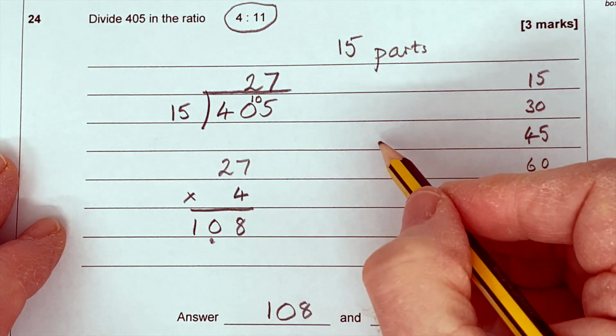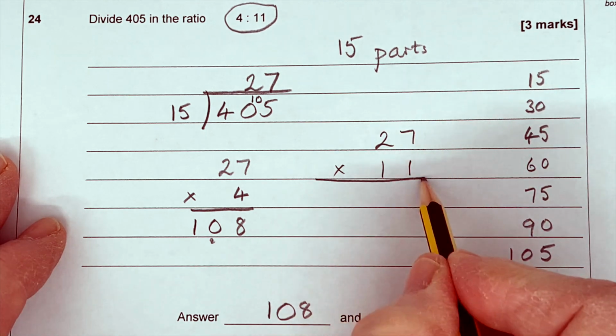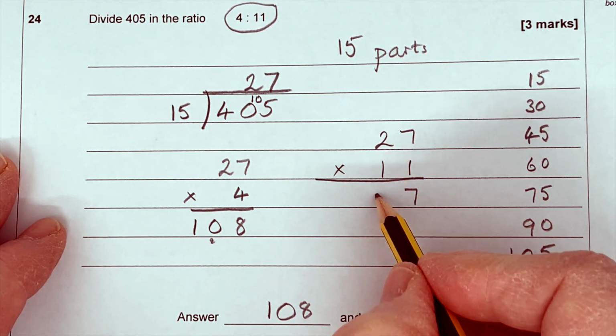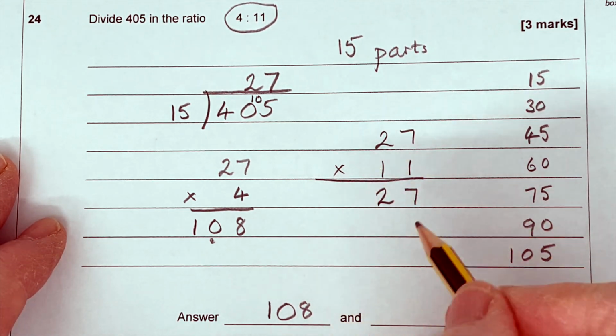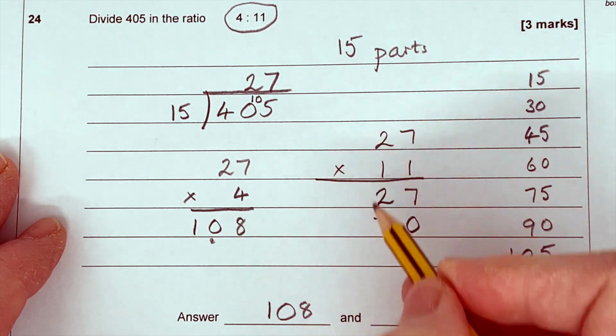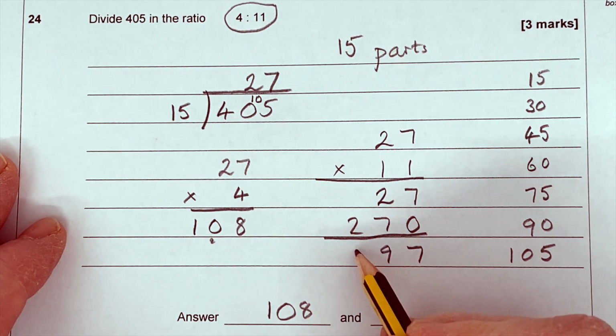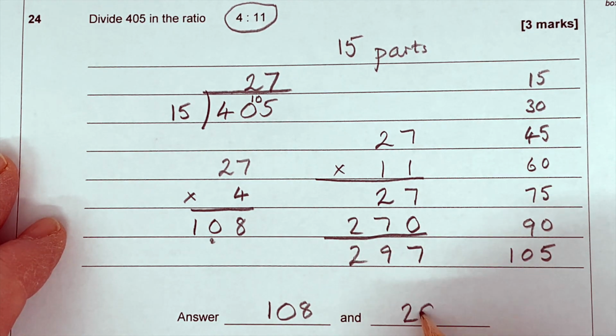I'm going to move up a bit for this one. 27 times 11. 7 ones are 7. 2 ones are 2. Now we're on to the tens column. So we put a 0 in the units. 7 times 1 is 7. 2 times 1 is 2. Add those two together. 7, 9, and a 2. So that's 297.